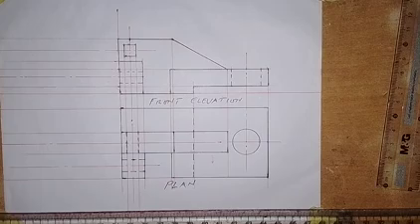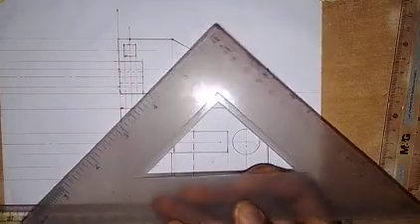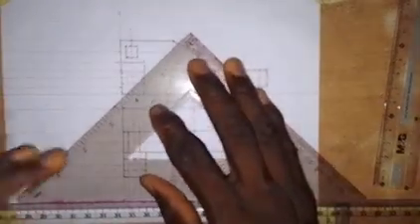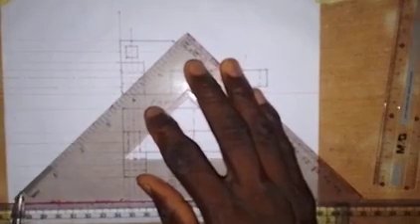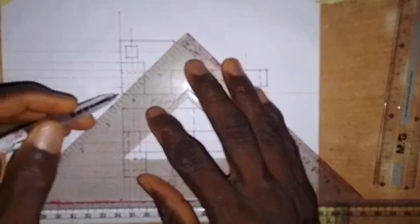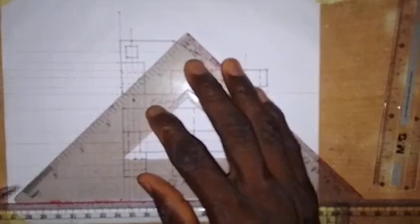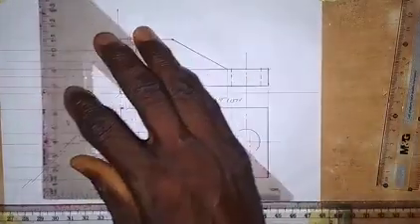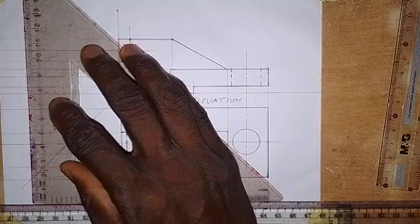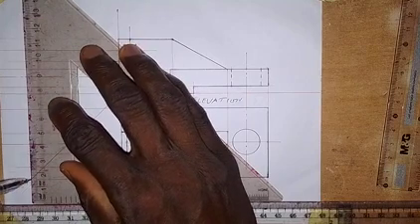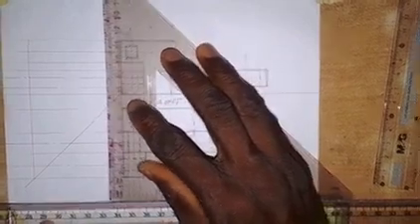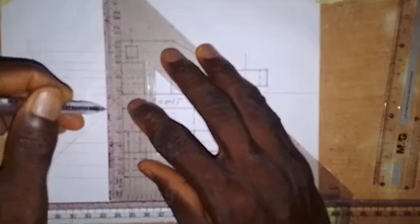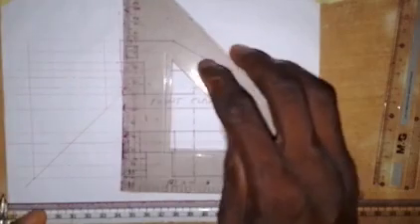We take our 45 degree set square and set it at this point on the front elevation. Then we draw this inclined line like this. I'm just going to draw from here. We draw a vertical line from this point here, so it goes up. Then we draw a vertical line from this point here, so it goes up from here. So that's what we have there.